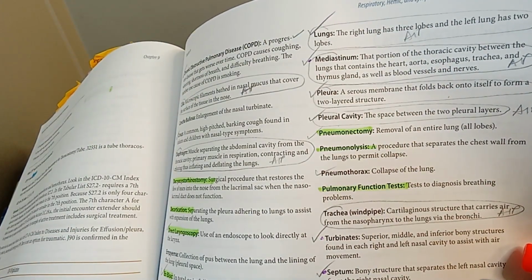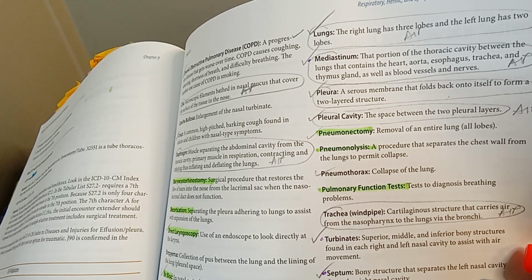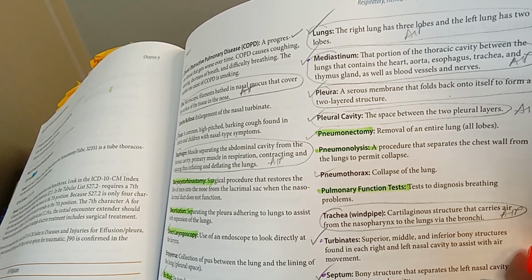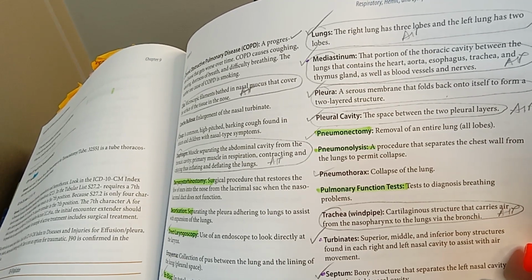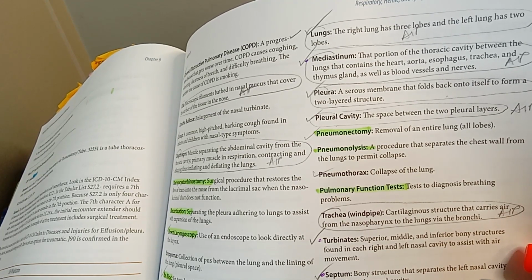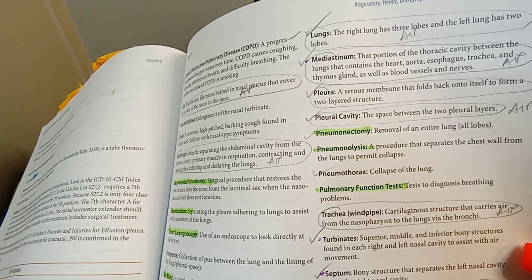So when you're doing that pneumonectomy question, you have to pay attention if it is single lobectomy, bilobectomy, pneumonectomy. How many lobes did they take out? How did they remove it, which is an ectomy. Mediastinum, that's a portion of the thorax cavity between the lungs that contains the heart, aorta, esophagus. That's right in that little area right there. That's the mediastinum. That's the center right there.